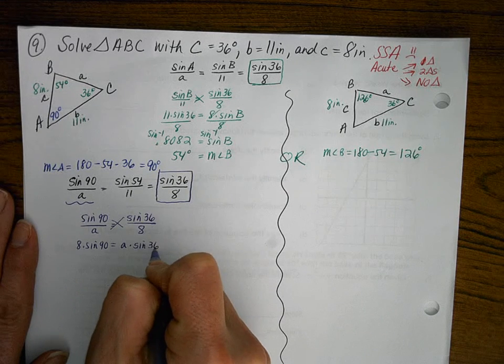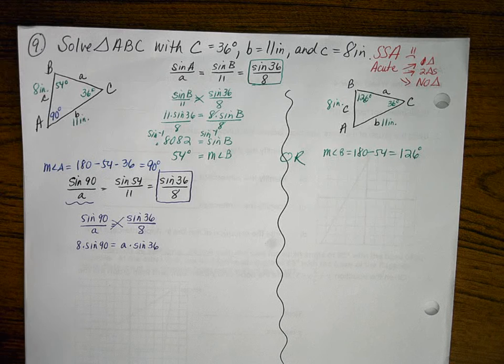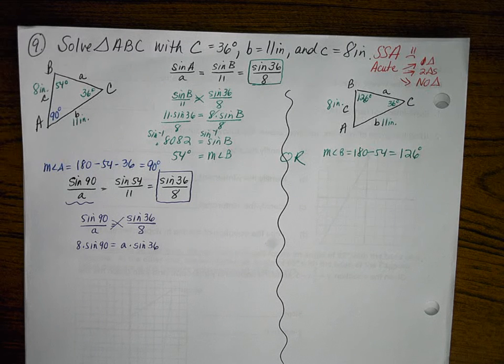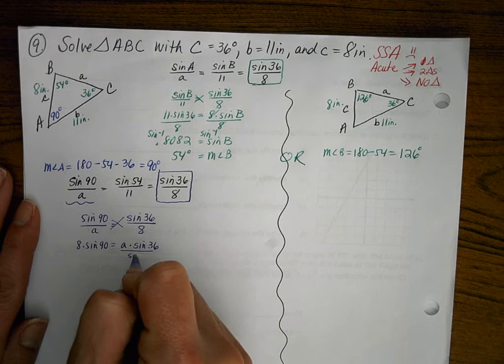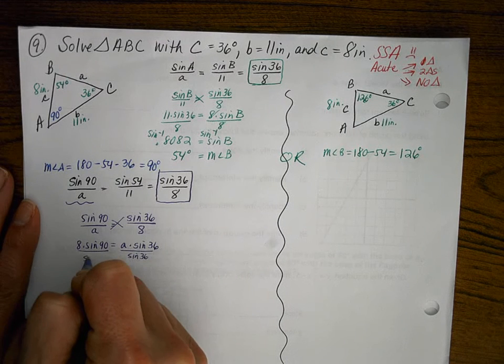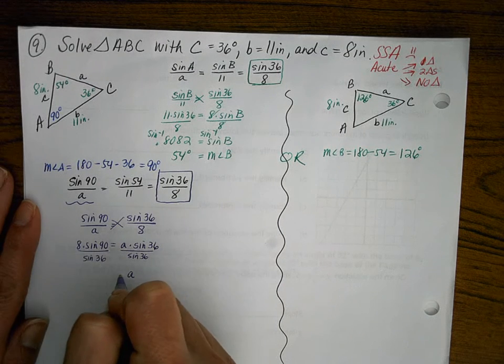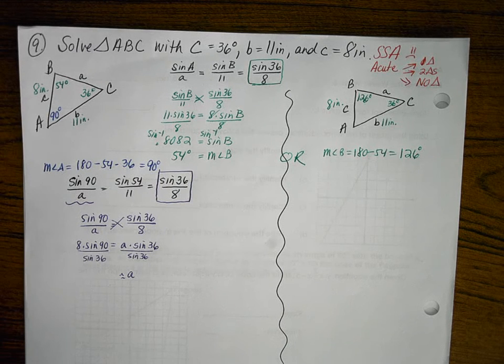Beautiful. What am I going to do to get little a by itself there, Alex? Divide both sides by the sine of 36, and then it becomes a calculator game. All right, somebody got that little a. What do you get for 8 times the sine of 90, then divided by the sine of 36?